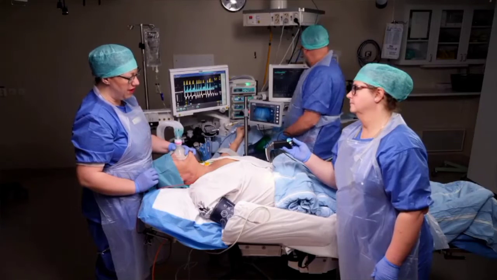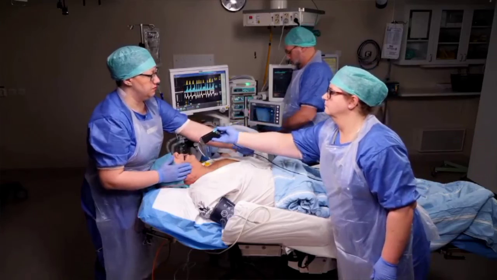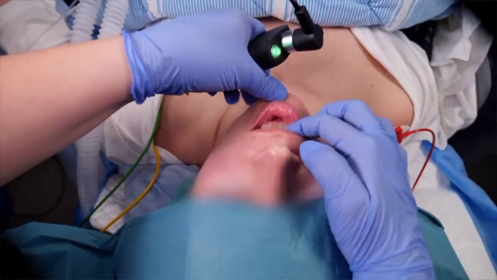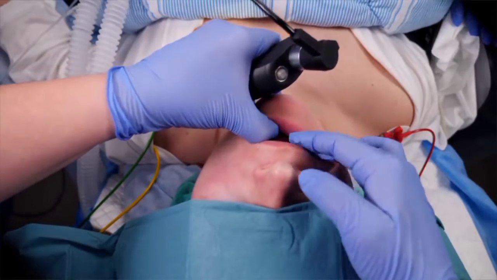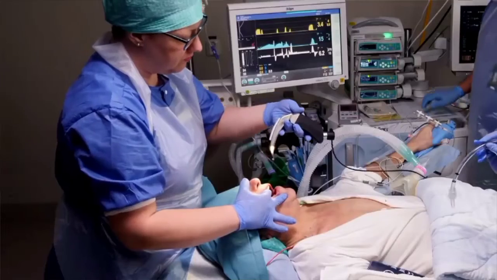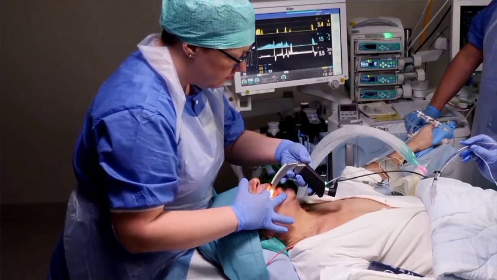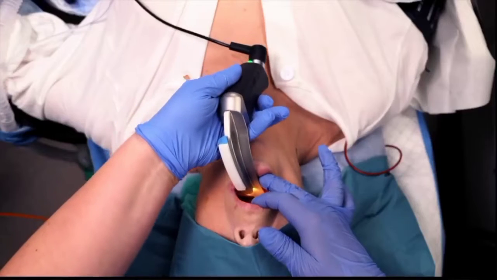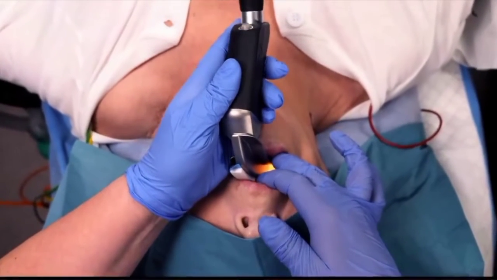Do not forget that while you may hold the blade, this is very much a team effort. Open the patient's mouth with your right hand and hold the laryngoscope in your left. Not too tight, with 3 or 4 fingers as close to the blade as possible for precision and control. Insert the blade in the right side of the mouth, carefully pushing the tongue aside.